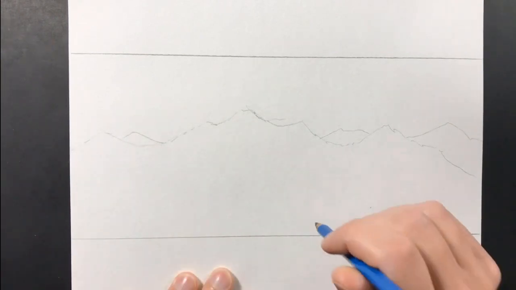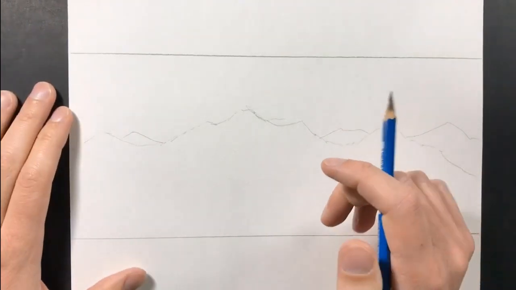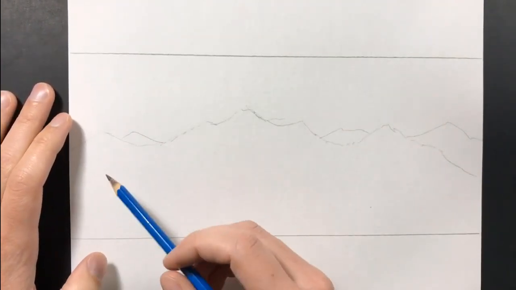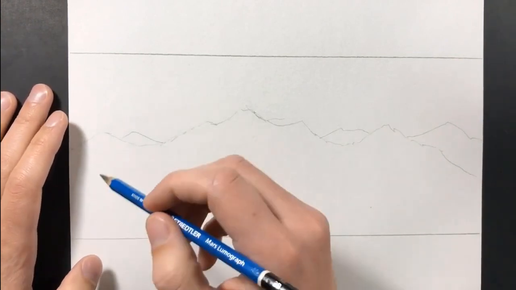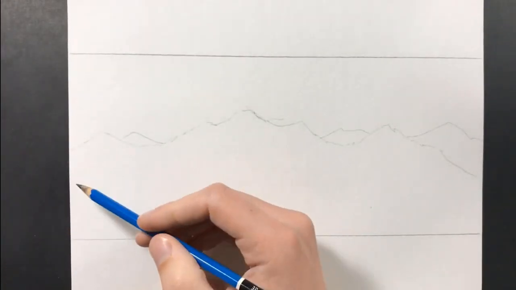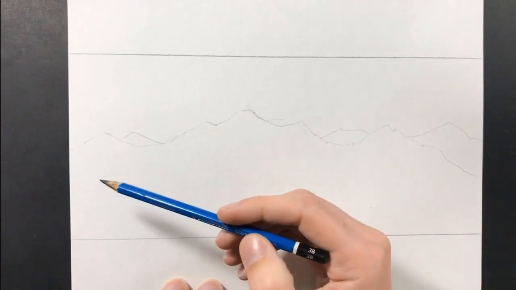Like so. And then I want to go ahead and draw in where my trees are going to be. So basically they're going to be pine trees, and so they're basically going to be tall, skinny triangles. So I'm going to sketch those in just by sketching in some basic triangles.